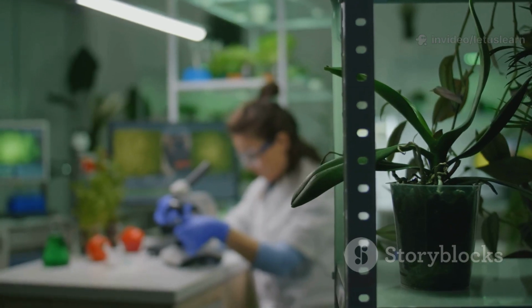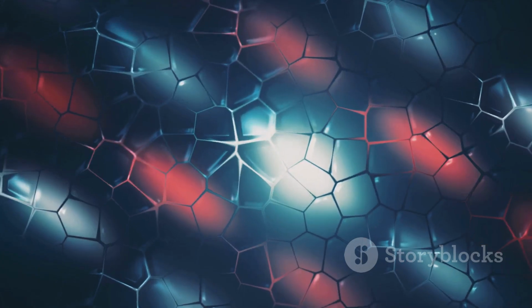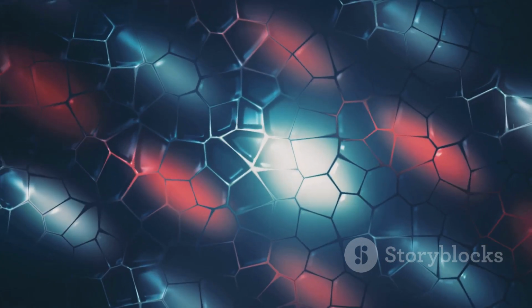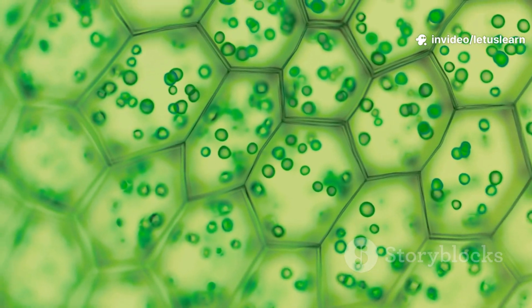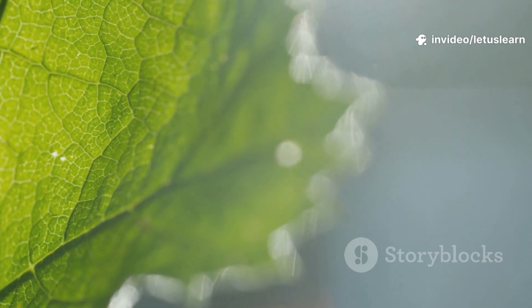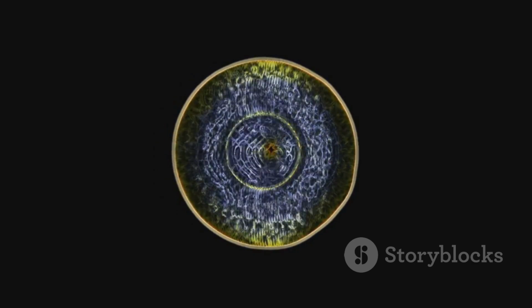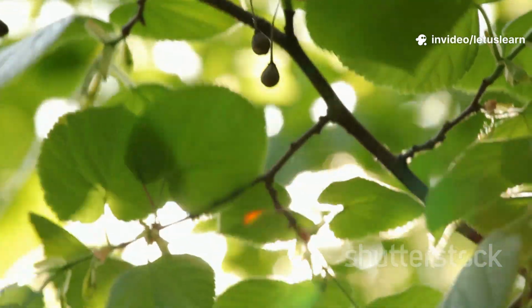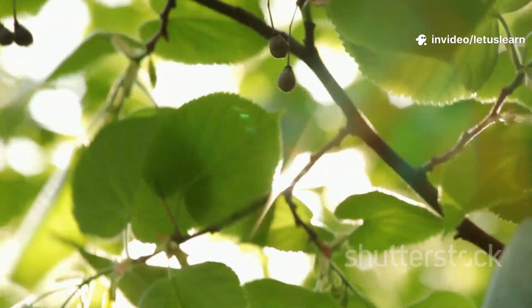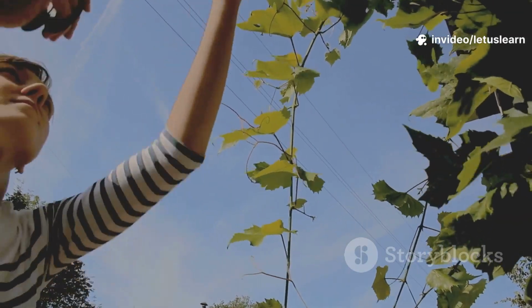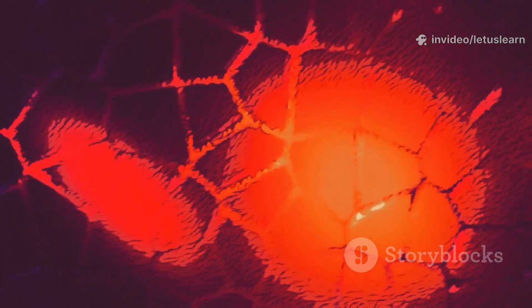So, where does all this magic happen? Inside plant cells, there are special structures called chloroplasts. Think of them as tiny green powerhouses. These chloroplasts contain a pigment called chlorophyll, which absorbs sunlight, especially blue and red light. That's why leaves are green. Inside each chloroplast are stacks of tiny discs called thylakoids, and this is where the light reactions of photosynthesis take place. Photosynthesis actually has 2 major stages, the light-dependent reactions and the light-independent reactions, also known as the Calvin cycle.